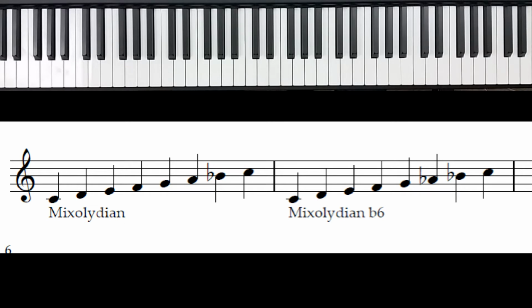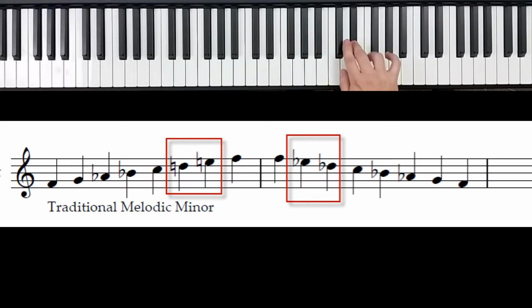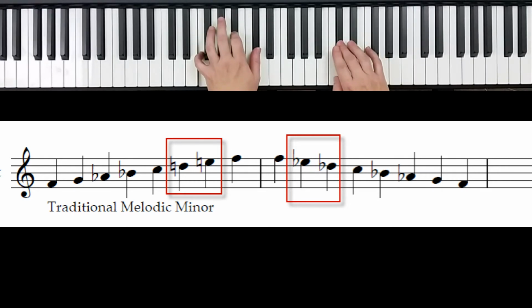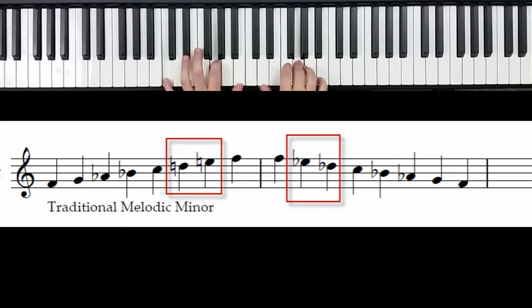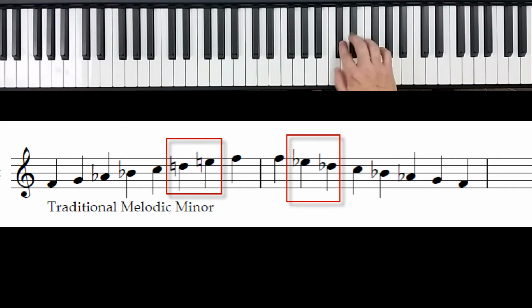The question is, where did this come from? If you take careful notice, if we go a 4th up, it's F minor, and the traditional version of melodic minor is where it's derived from. It's part of the melodic minor scale. In tradition, you raise the 6th and 7th going upward and lower them going downward. That's what you're taught in tradition.